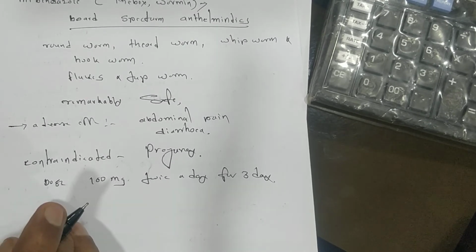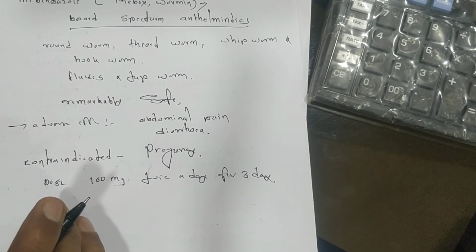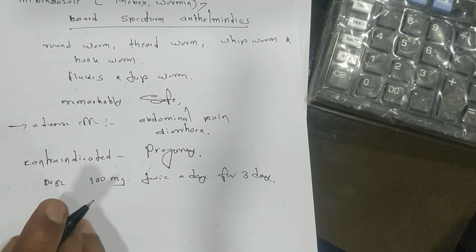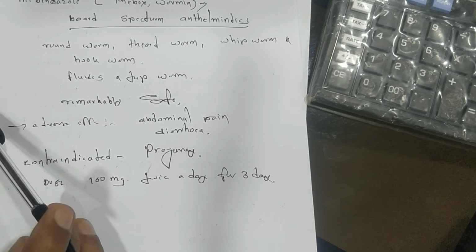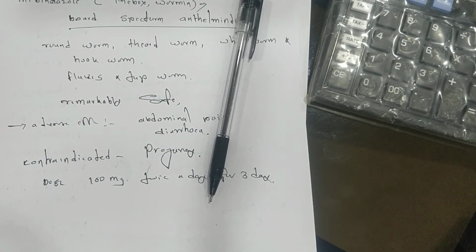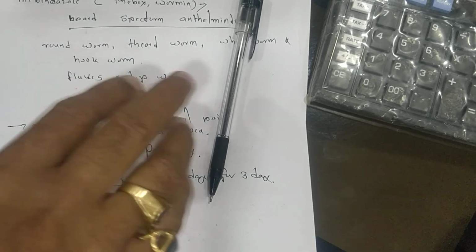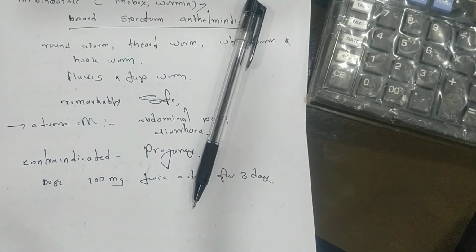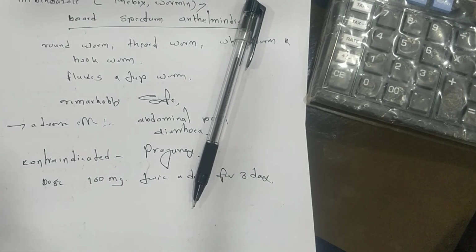Okay, and albendazole is a congener of mebendazole, a broad spectrum anthelmintic. It is used for roundworm, tapeworm and threadworm. Treatment is given for 3 days for the tapeworms, and the dose of albendazole है 400 mg.